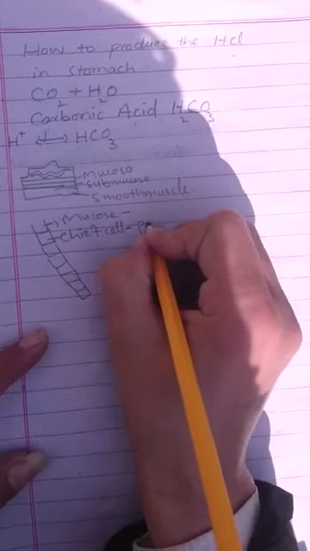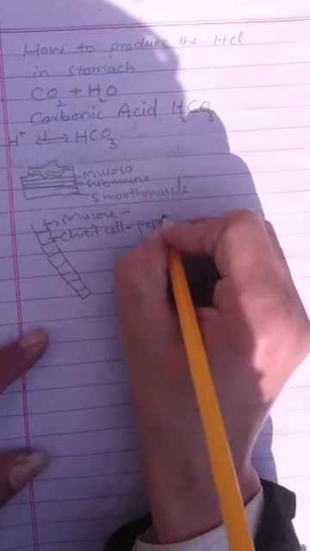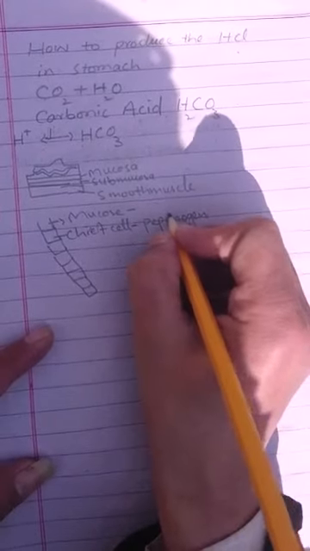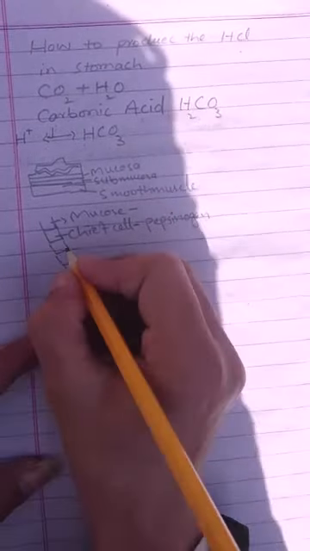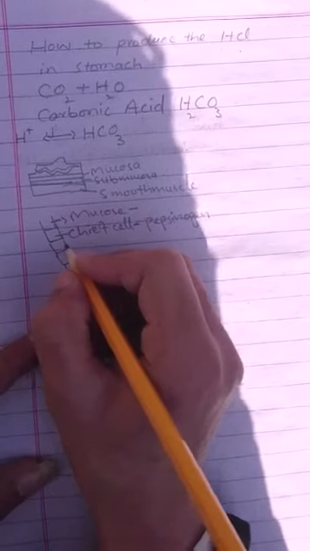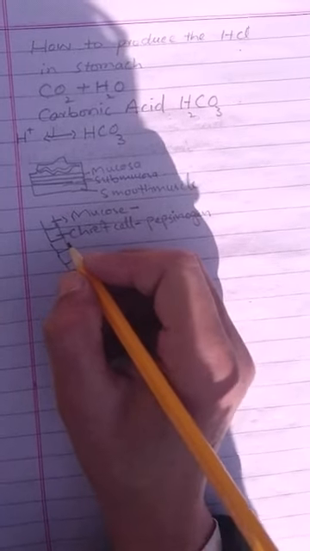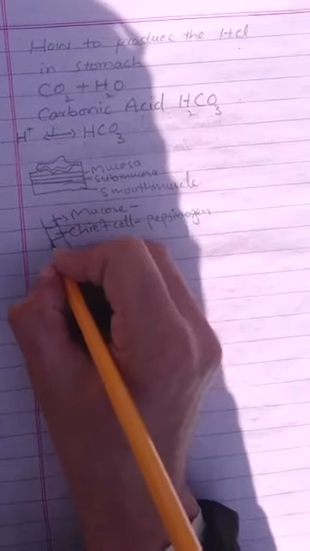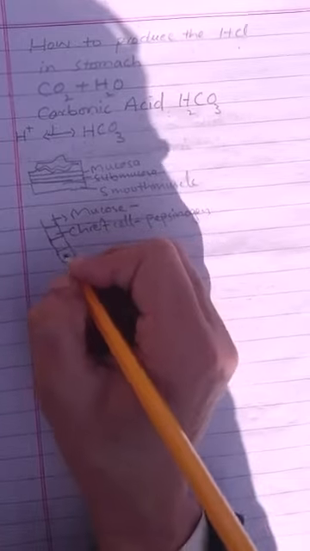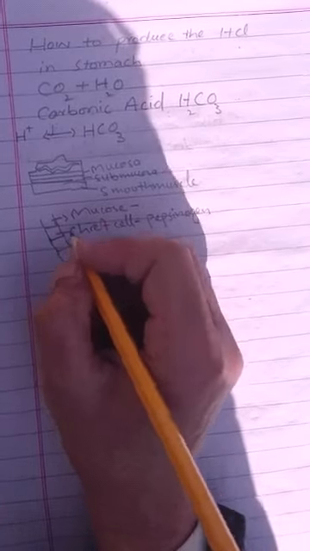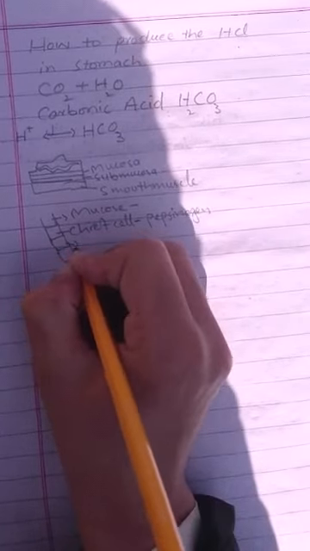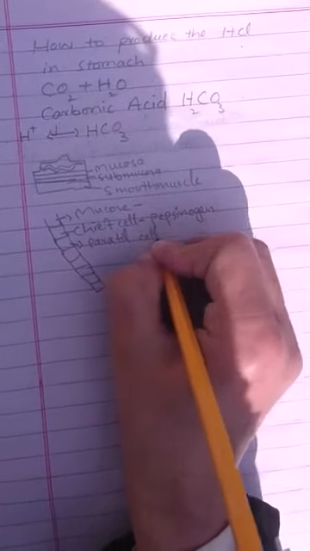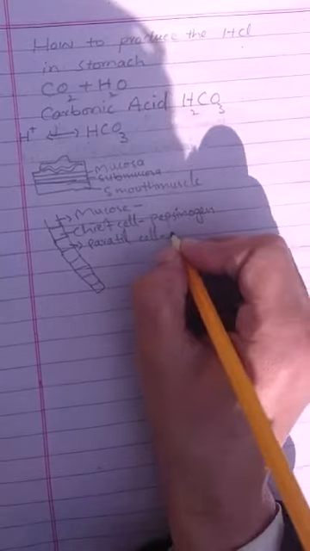Remember, it occurs in children, pepsin and rennin. After adulthood, it becomes the hydrochloric acid, which is produced by the parietal cells. Everyone knows about the parietal cells. They produce the hydrochloric acid, HCl.